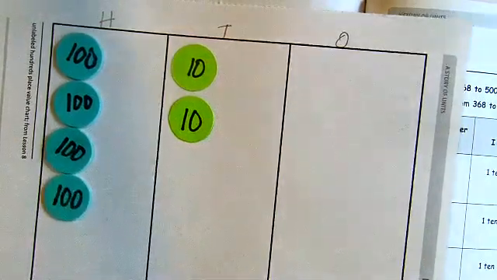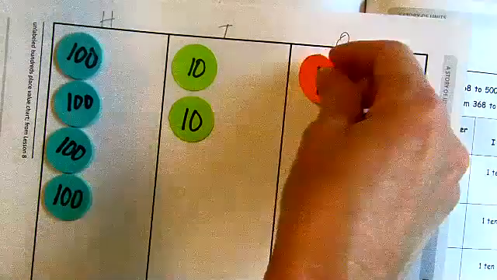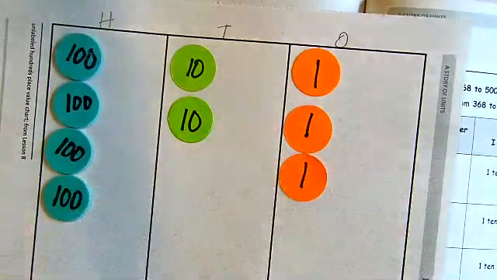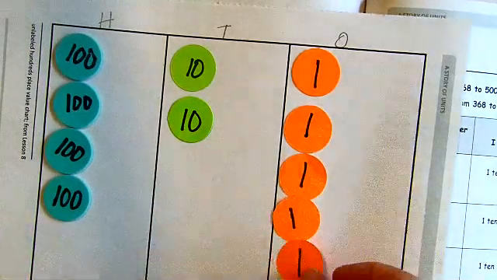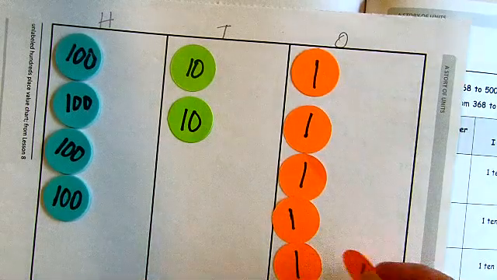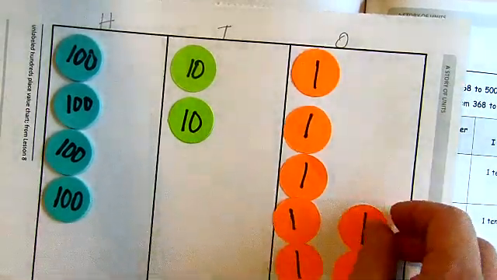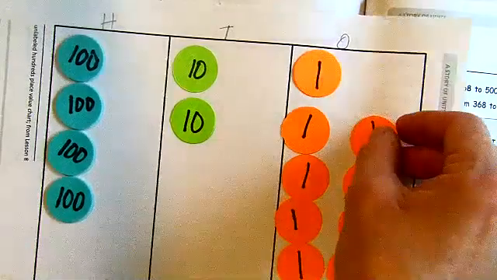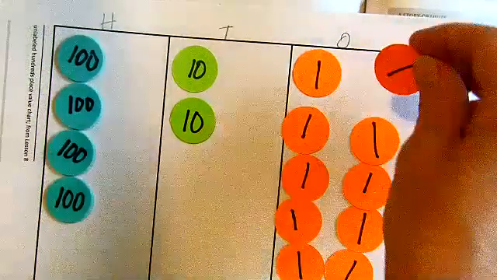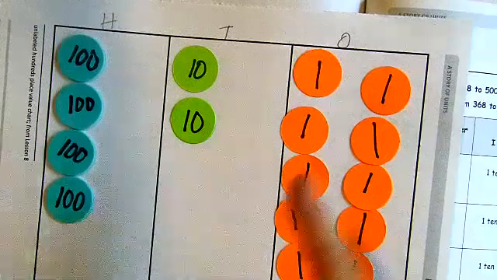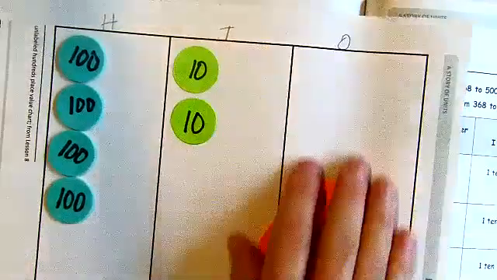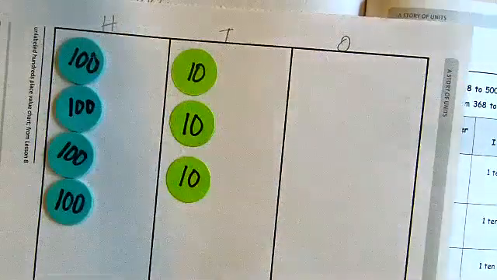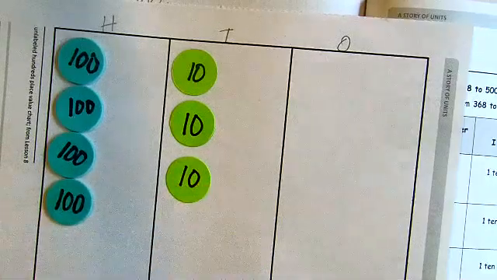So we have 420, 421, 422, 423, 424, 425, 426, 427, 428, 429, 430. We have 10 ones again. We are trading those in for another 10. We have 4 hundreds, 3 tens, which is 430.